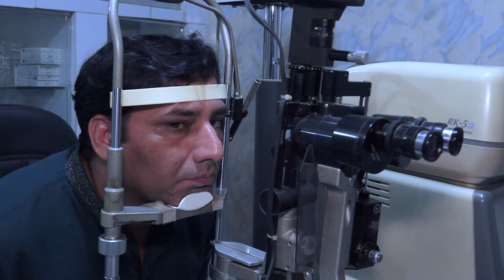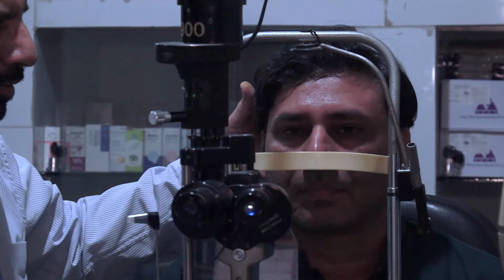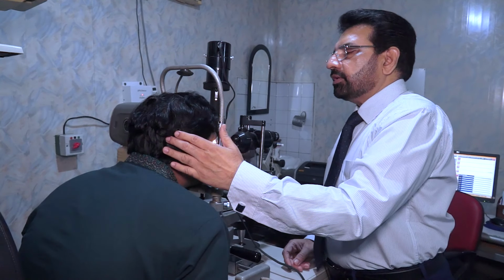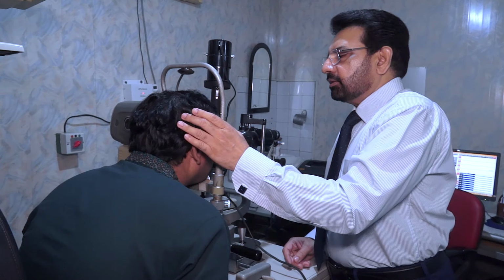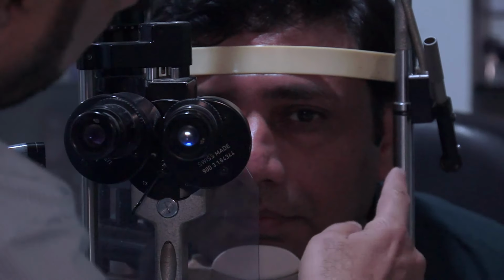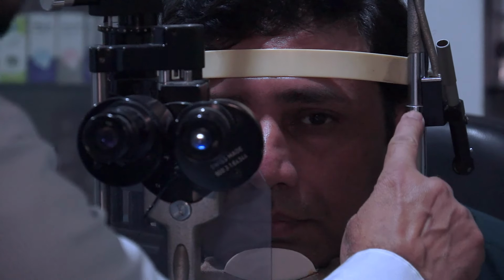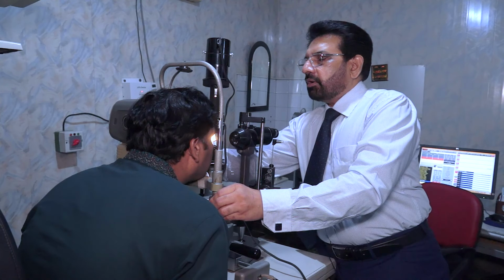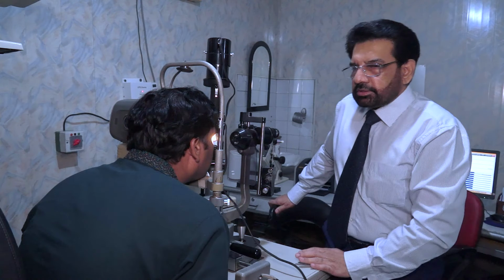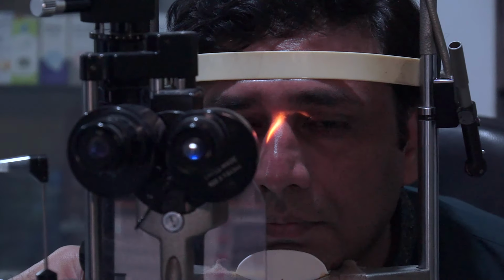Sitting of the patient is very important, and we ask the patient to sit so that the chin is lying in the chin rest and the forehead is lying against this rubber band, and the outer canthus of the eye should be at the level of a black mark on the left side of this chin rest. While the patient is seated properly on the slit lamp, now we are going to examine with the slit lamp.